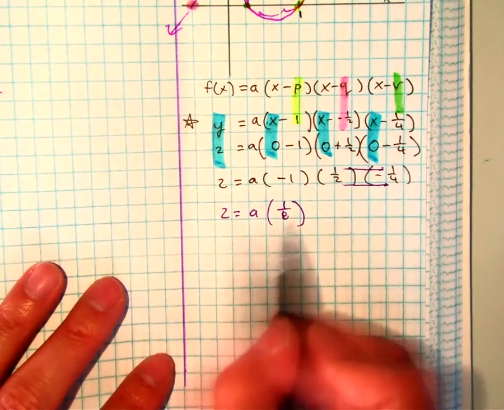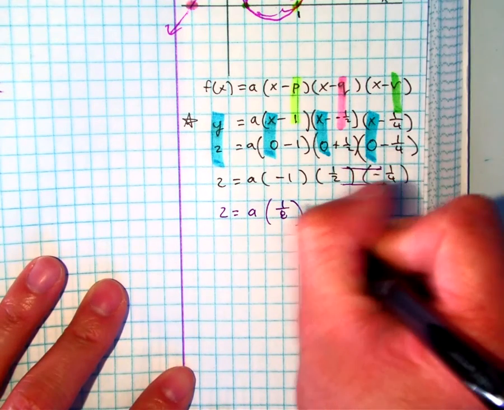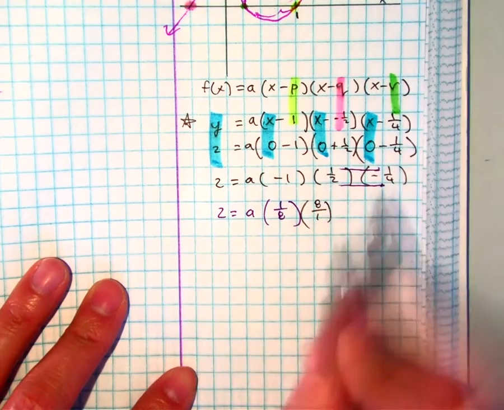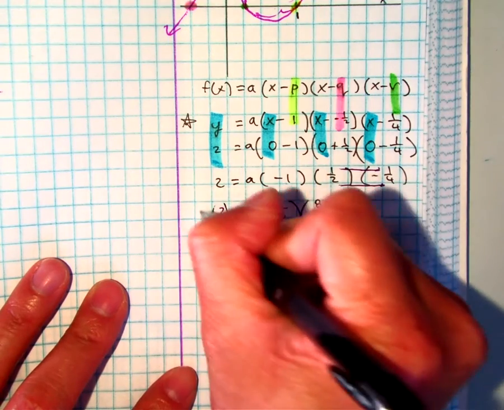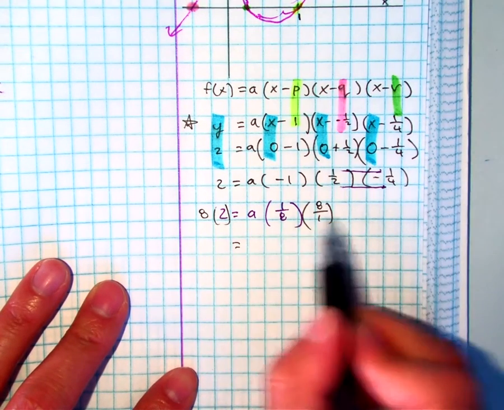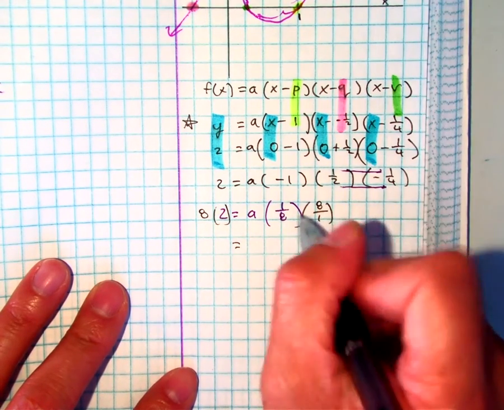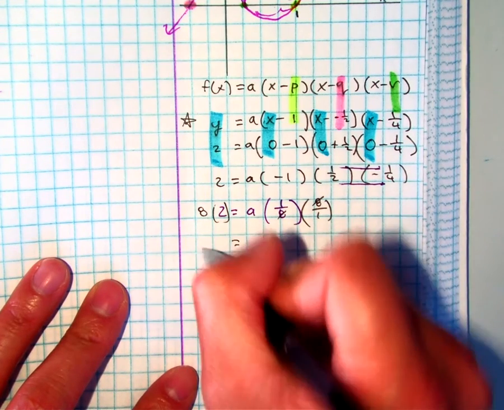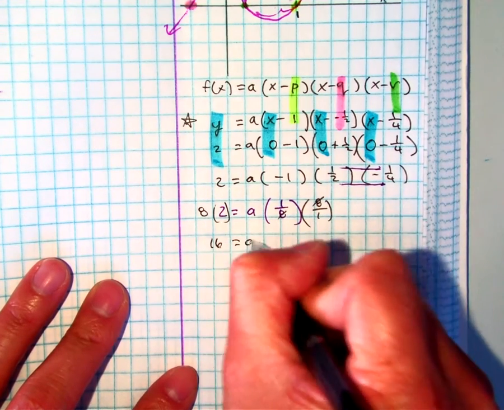And then to solve for a, I'm just going to multiply both sides by the reciprocal there. So that would be 8 over 1, or basically I'm multiplying both sides by 8. The reason why I do that is this becomes 8 over 8, which is just 1, or you can cross cancel and that's 1. So you're left with 16 equals a.